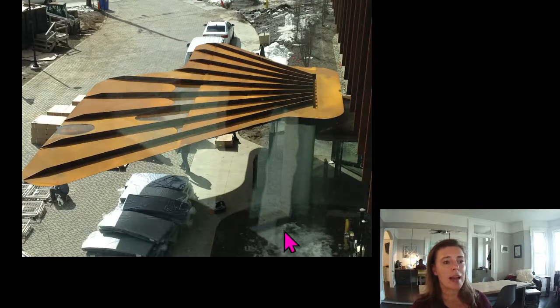Here it is from above, up on one of the second floors, looking at it from above. This one just truly astounds me. Look at the length of that cantilever. I love that. It's dreamy. It's beautiful. I love a good cantilever.